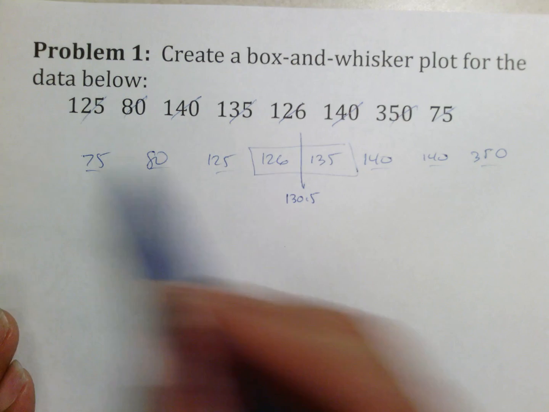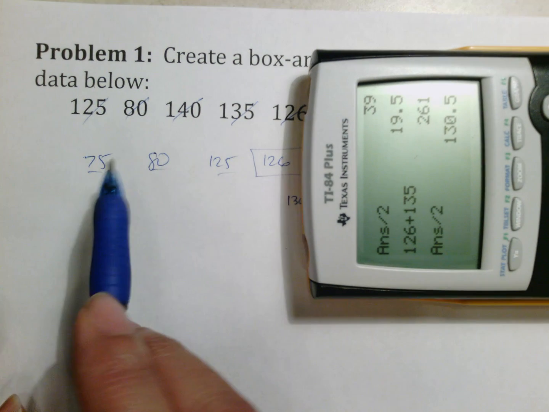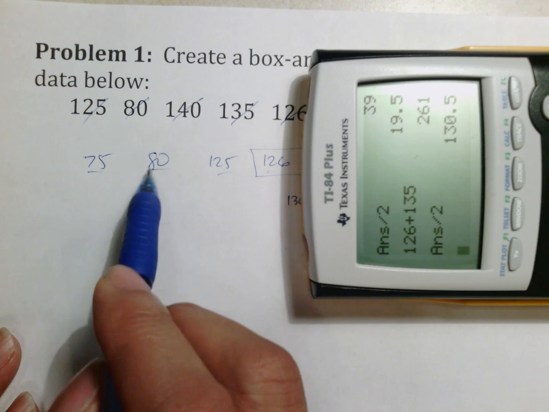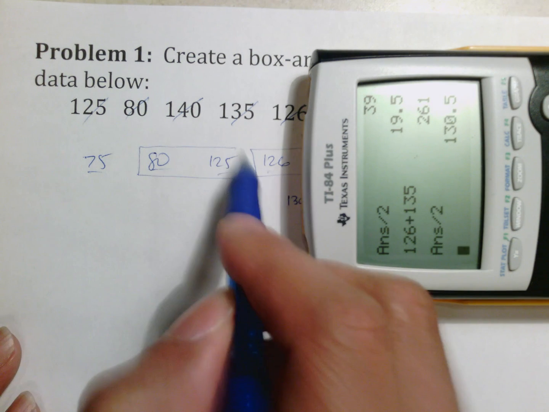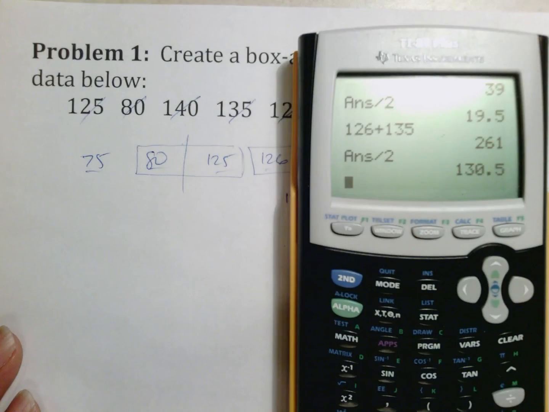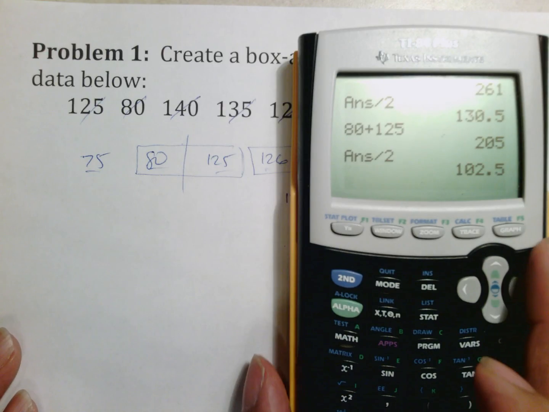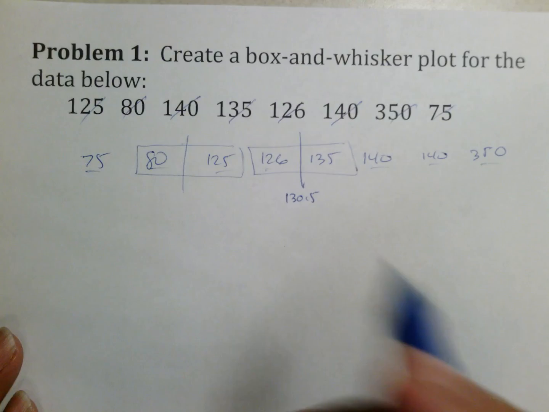Now I go and find my first quartile. So again, what I do there is I cover up to the line, and I notice that 75 goes with 126, and that this represents another spot where my first quartile is going to be. So looking at that, I do 80 plus 125 divided by 2, and then that should give me a number between those two, which 102.5 is about right. That's about 20 away from everything.